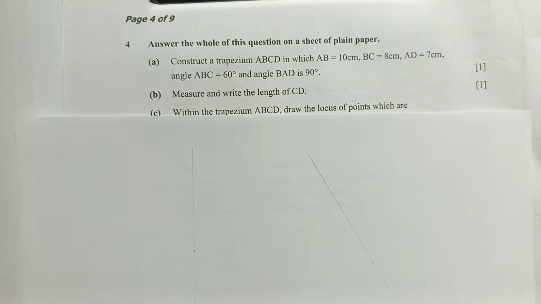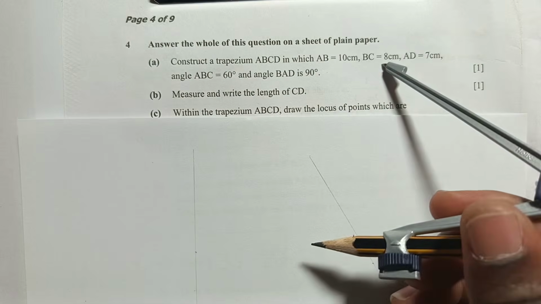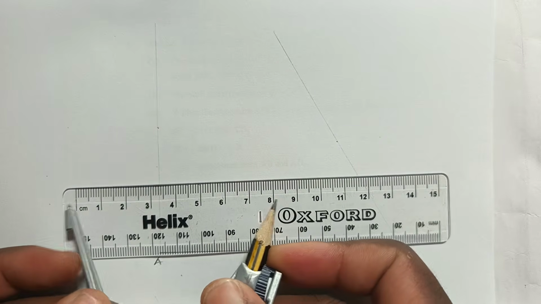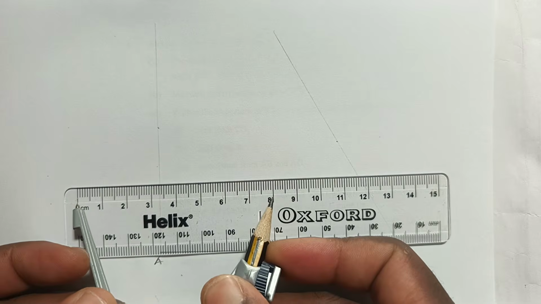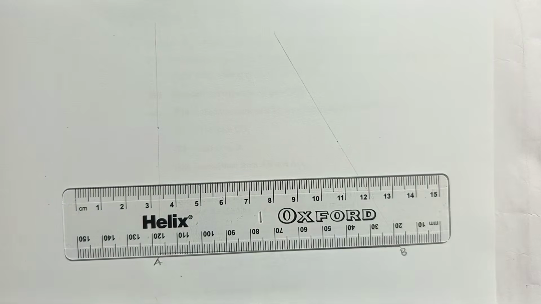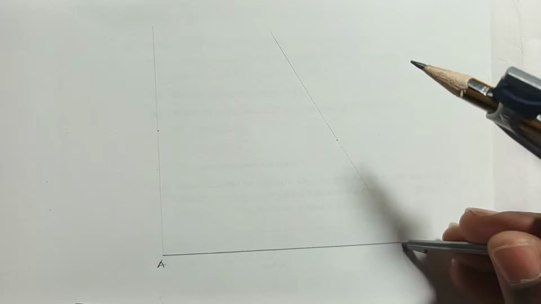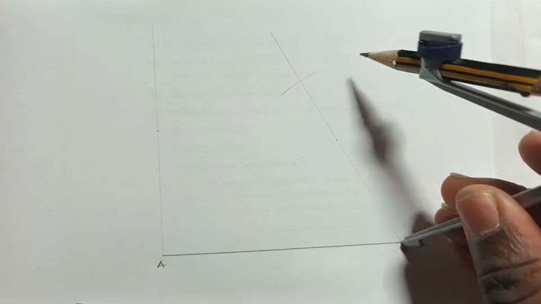Now we measure where C and D are. So BC is 8 centimeters. We get our ruler, and where 8 centimeters is supposed to be somewhere here. We do this. Okay, so measure 8 centimeters, and then you go to that point. This is the point we are talking about, and then you cut.